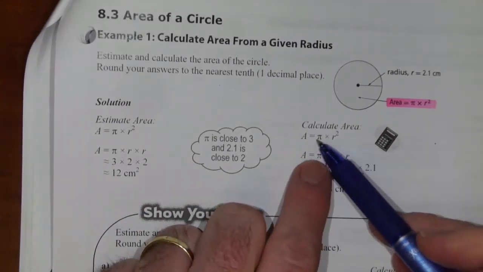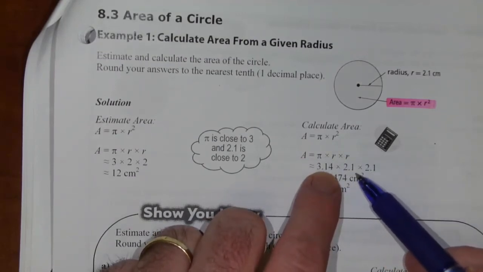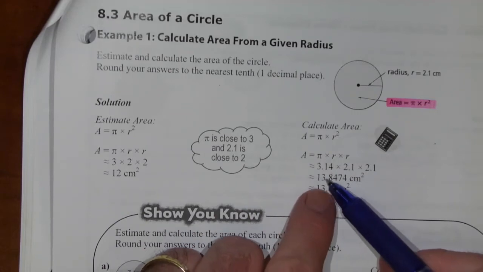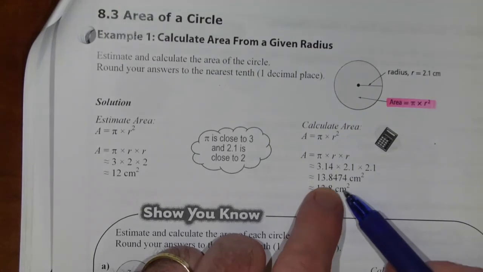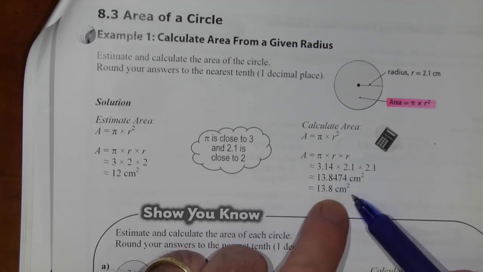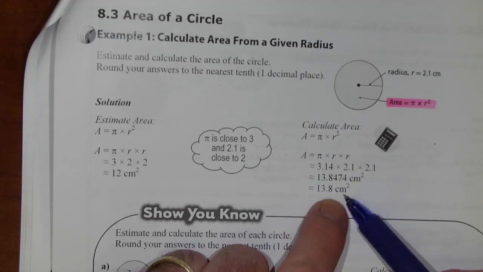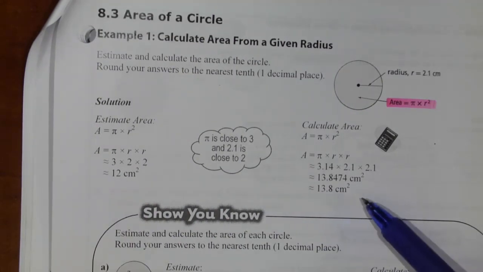Let's calculate it out. Pi is 3.14. Radius times radius, so 2.1 times 2.1, we get 13.8474. We know that we need to take it to 1 decimal place, so there's 1 decimal place, next digit's a 4, so I can just drop those and not have to worry about changing the 8, so it becomes 13.8 centimeters squared. That's the calculated area. Estimate was 12. Those numbers are kind of close. So I would say that 12 was a reasonable estimate in this case.